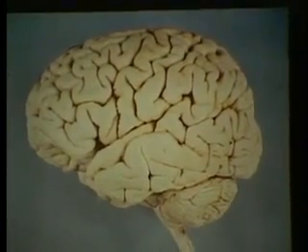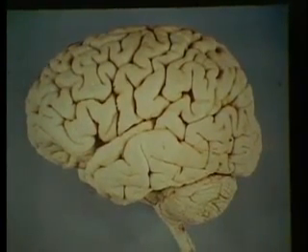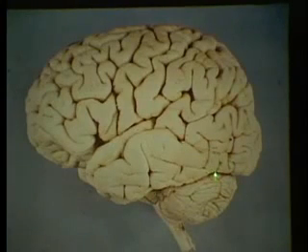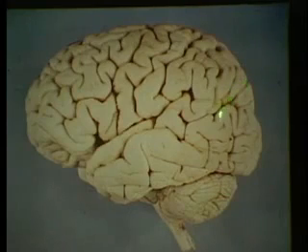In the next one, this is just to show without all the markings, so you can do this on your own now. You look for your preoccipital notch, would be right in here, and this parietal occipital fissure would be coming in here, join the two.